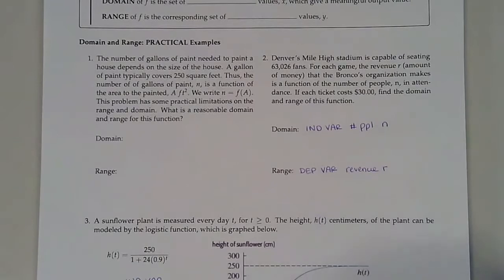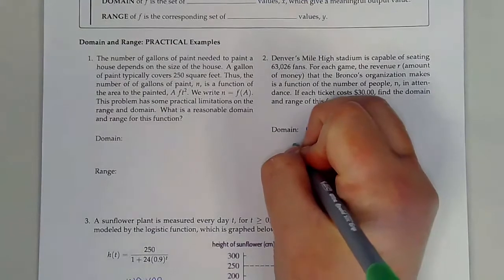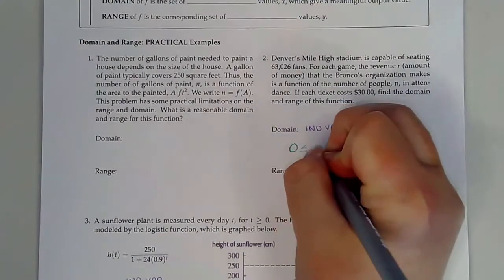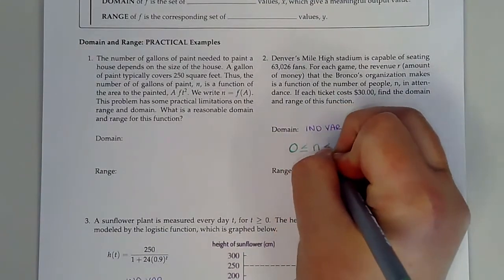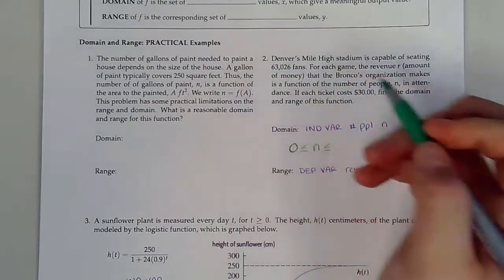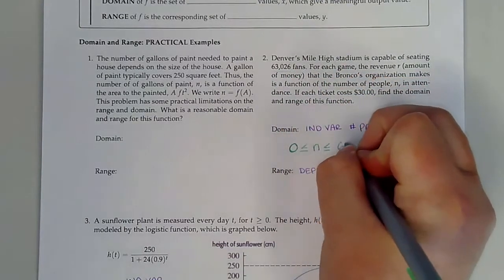All right, so hopefully you gave that a try and you came up with some ideas or some answers there. Let's check them and see if we came to the same conclusion. So the smallest number of people would be 0. Either nobody showed up for the game, maybe there was a power outage, but there's nobody there. That would be our lower bound. And then our upper bound, assuming that we're following all the rules and regulations, is 63,026.